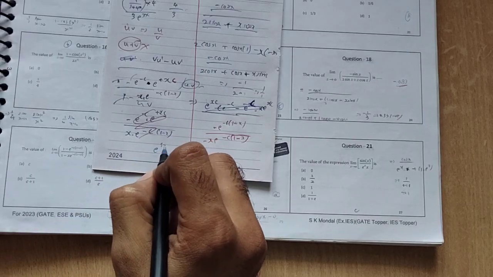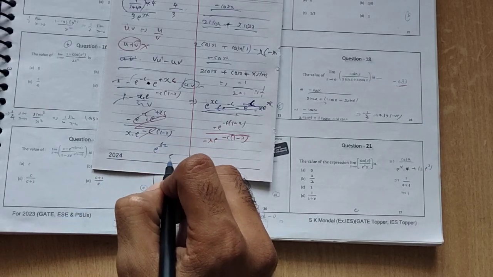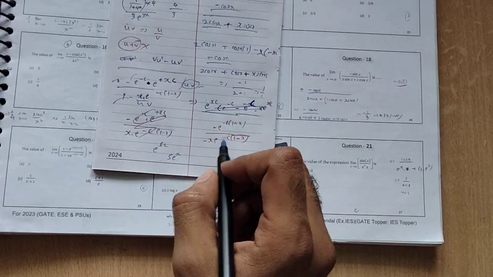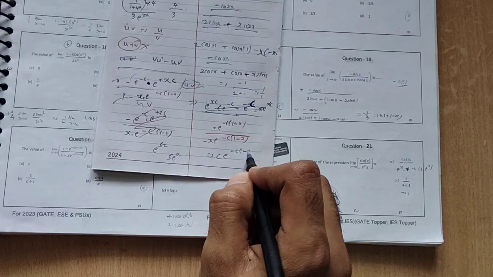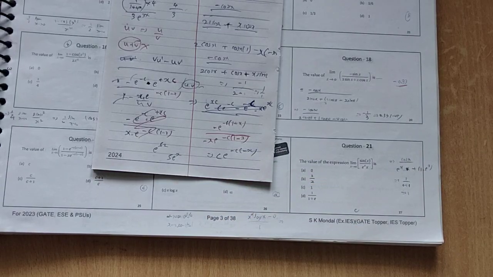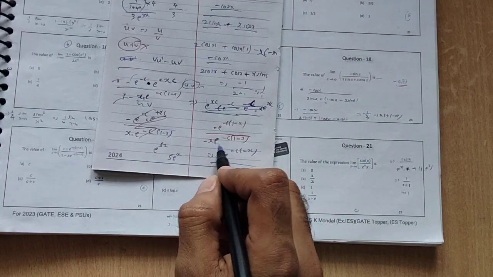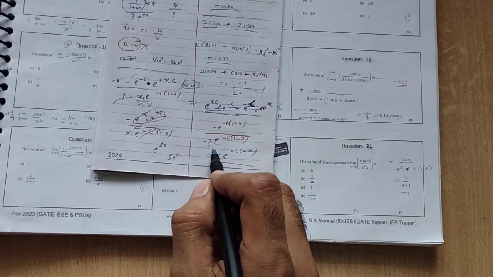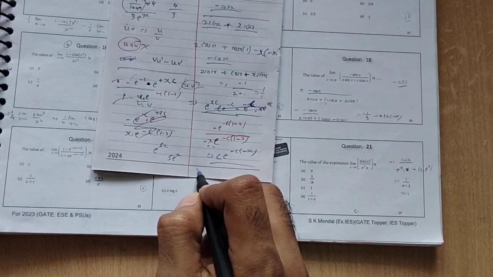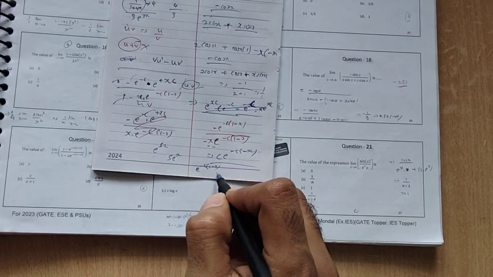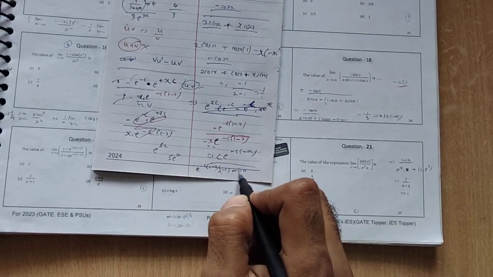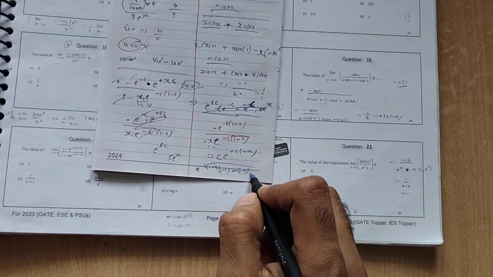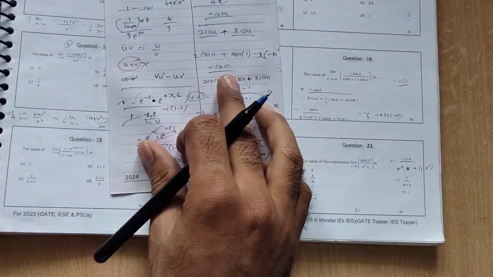For e power 5x, you can see 5 is a constant, so 5 e power x will come. Let us suppose e power c will come, minus c 1 minus x, this is the first term. The second term is the u by v formula, e power minus c 1 minus x, and u dash will be minus 1. Minus of minus x will be plus.